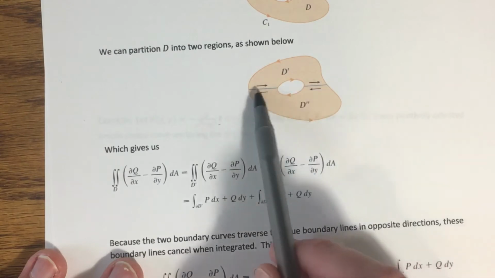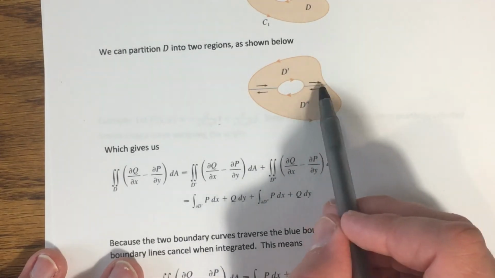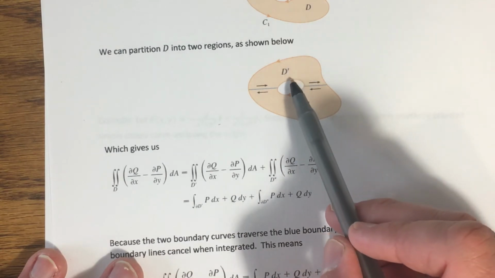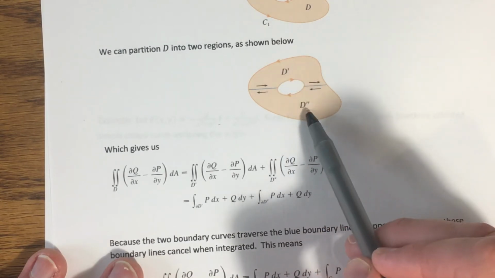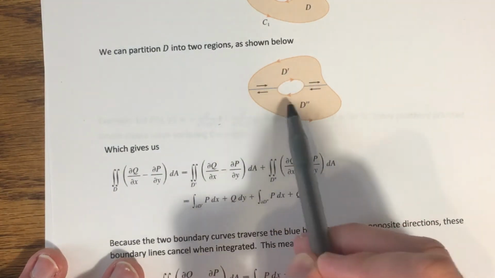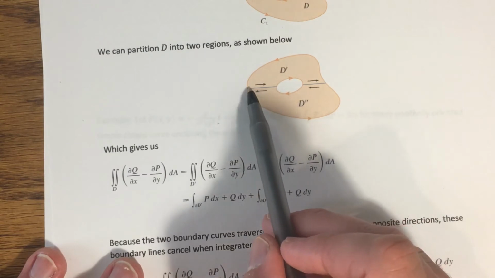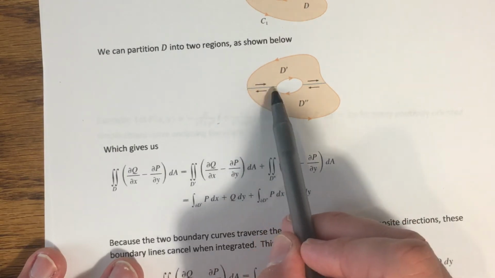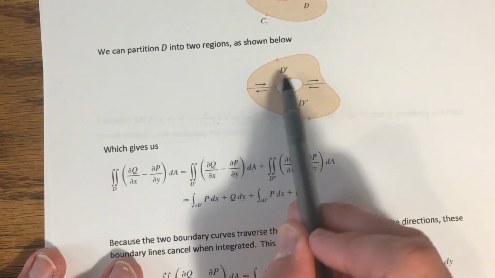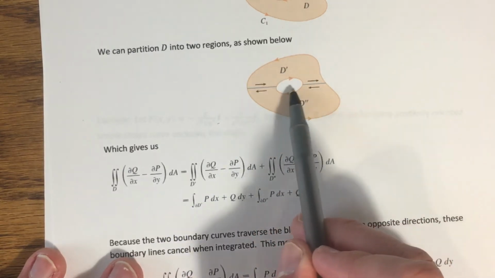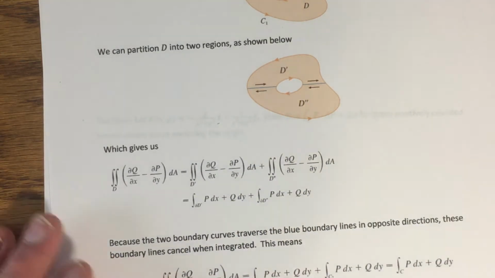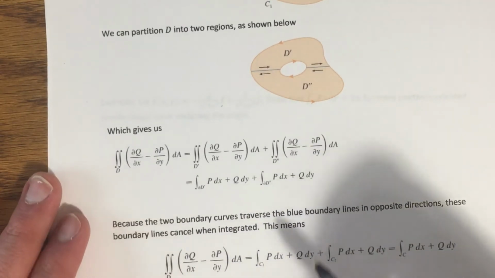If we cut this region into two parts with these lines here, then I am basically taking the region D and partitioning it into two regions that I'm going to call D prime and D double prime. And notice if I orient each one of those counterclockwise, then these lines will be traversed towards the right as I circle D prime, and then again towards the left as I circle D double prime. That's going to have a similar canceling effect that we saw in the previous example.